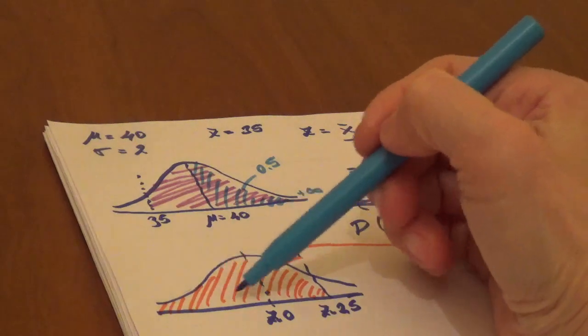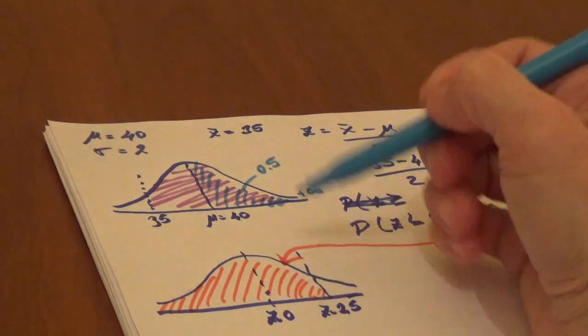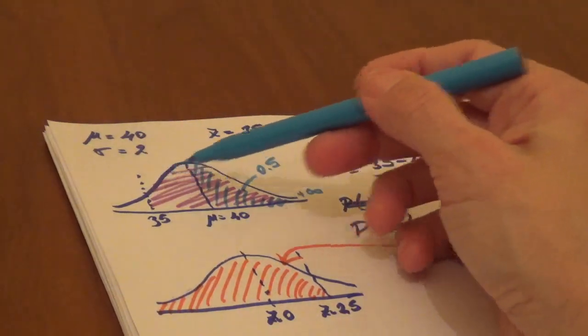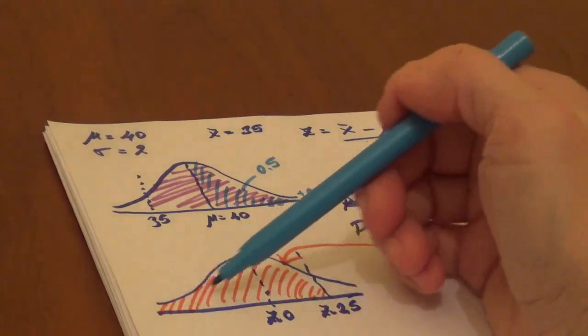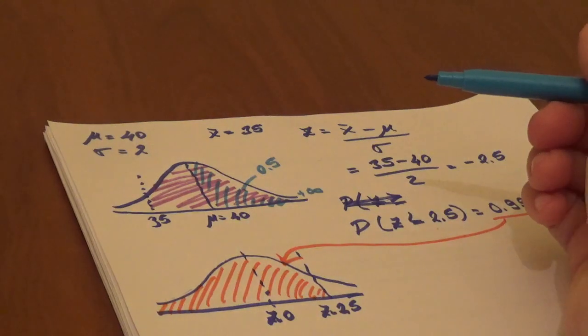So this is also 0.5, and this place is just the same as this place. We wanted to find the area under the curve. Actually, this is the area under the curve, since they are symmetric.